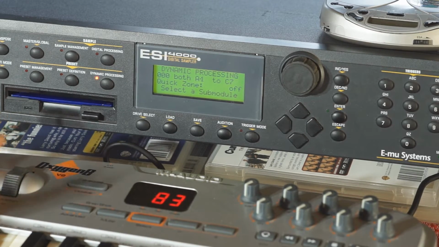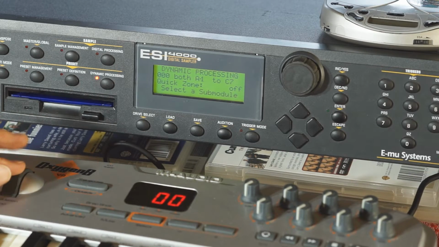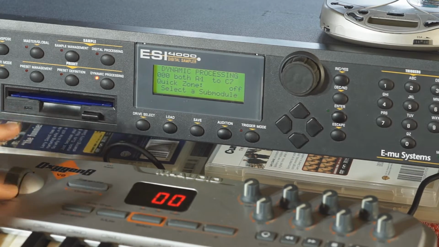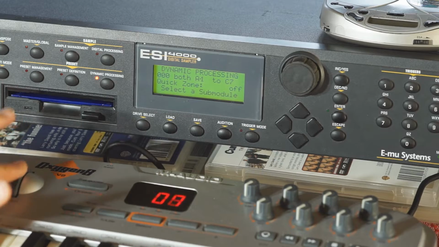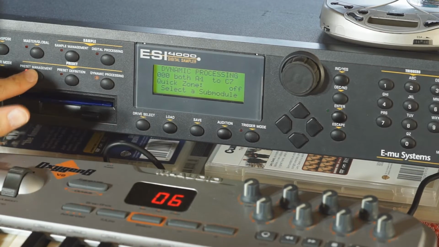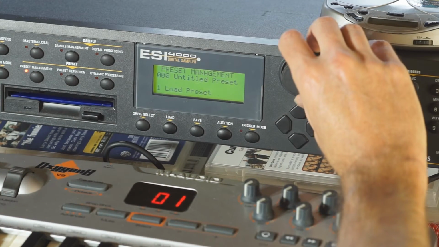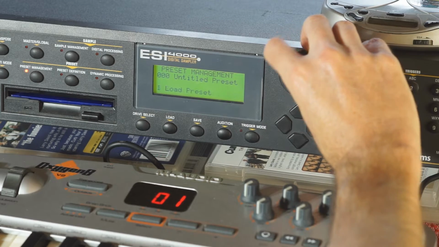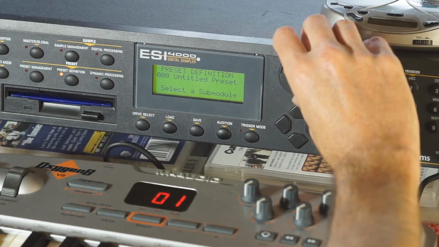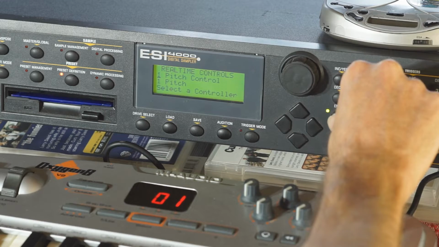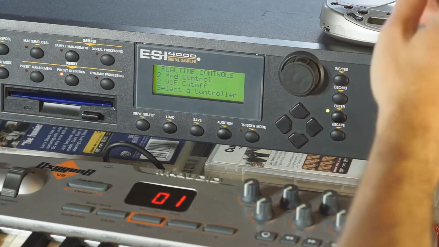So I guess I'll show you a couple of things. If you want to assign your cutoff frequency to the modulation wheel, I think it was in preset management. No, it's in preset definition. Real-time controls, mod control.